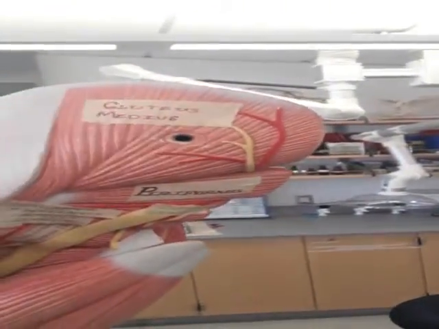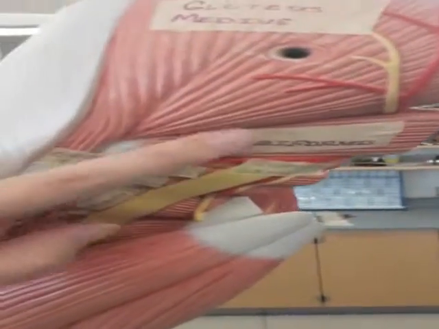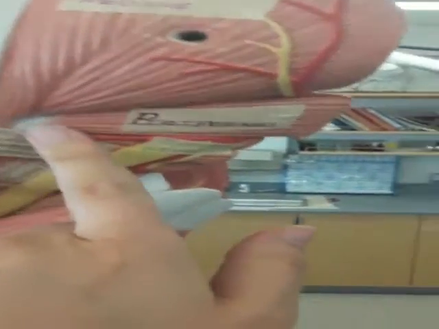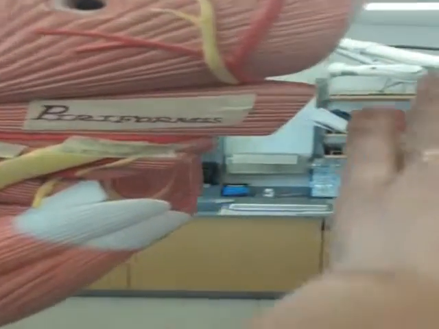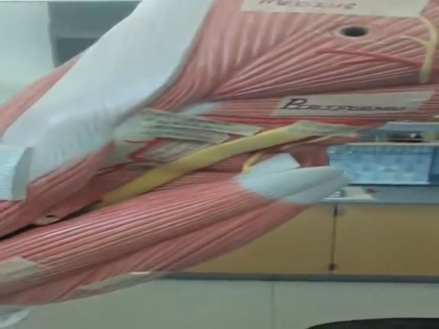And the gluteus medius sticks up a little bit above the gluteus maximus as well. And then right underneath the gluteus medius is your piriformis. And so this is going to run from the greater trochanter over to your sacrum. So imagine you had a sacrum right in here, and your piriformis would connect.